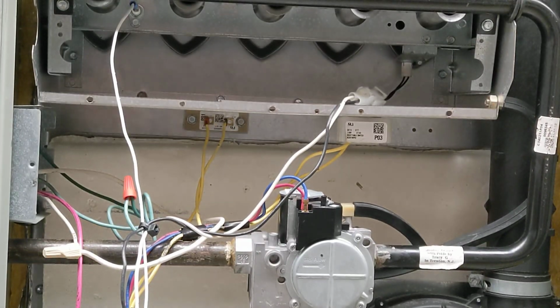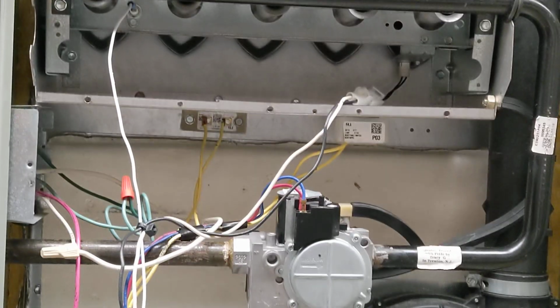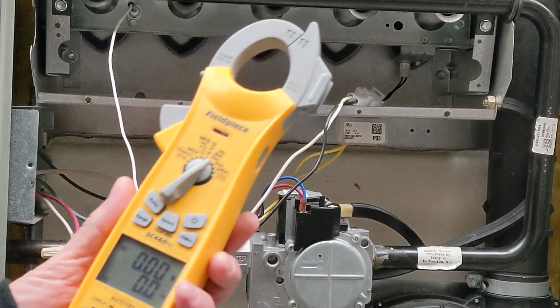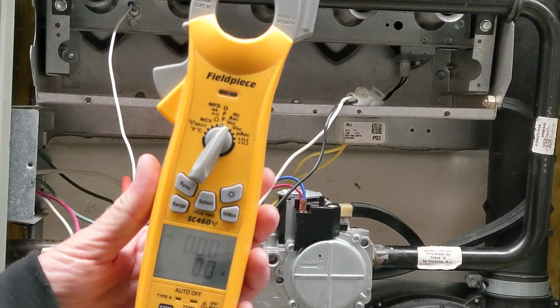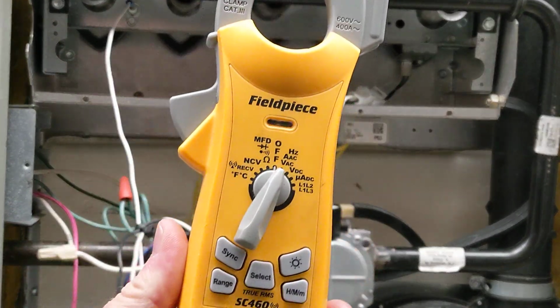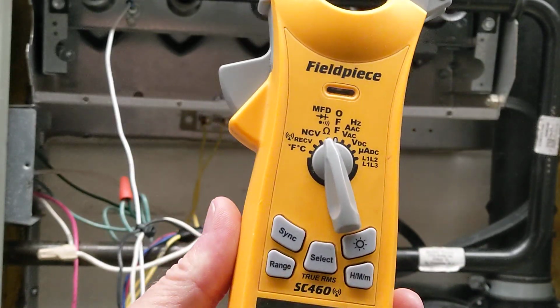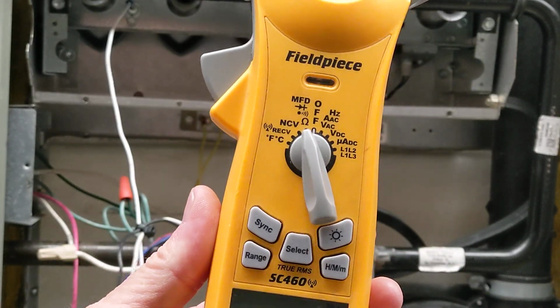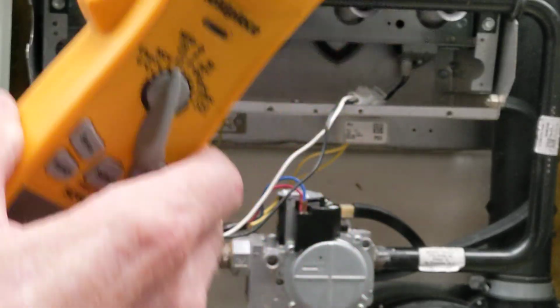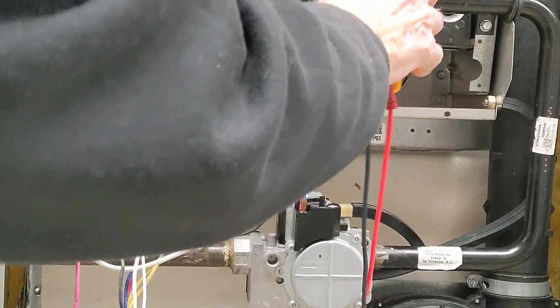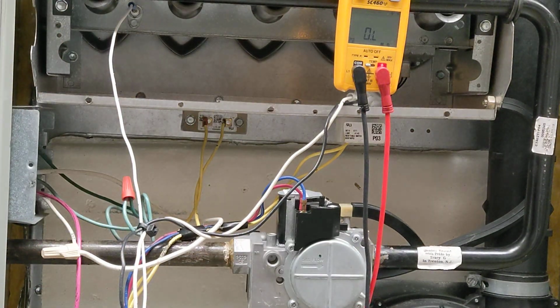So we're going to check it in two different ways. One's with resistance, and one's with voltage. I'm going to set this over to ohms, resistance, with the power off.